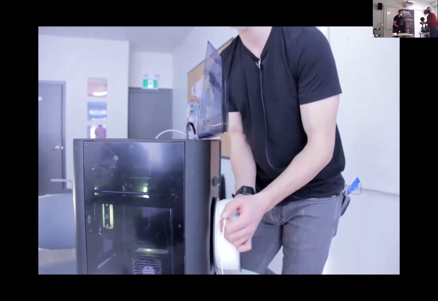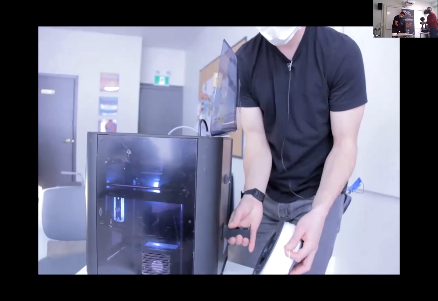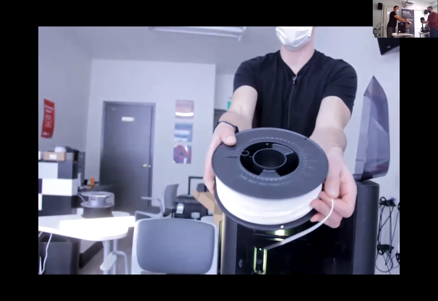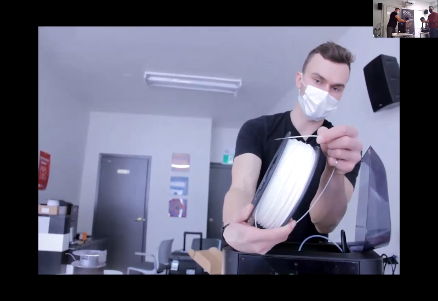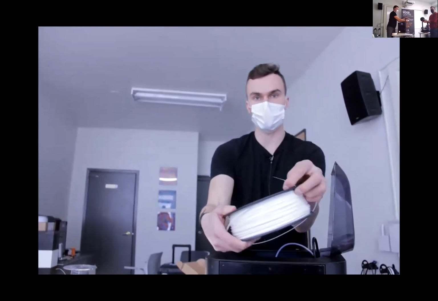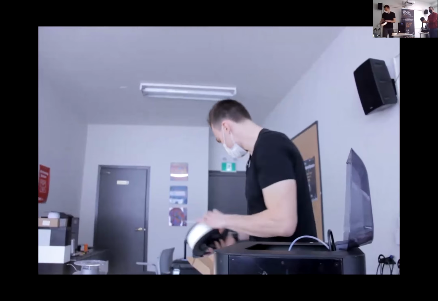We'll wrap it up a bit. Okay, and here you can see, so I've taken this roll of filament out. I'm just going to poke the filament through this hole here, just so we don't lose the end. Nice, okay, so there's our old roll of filament. We can set that aside.